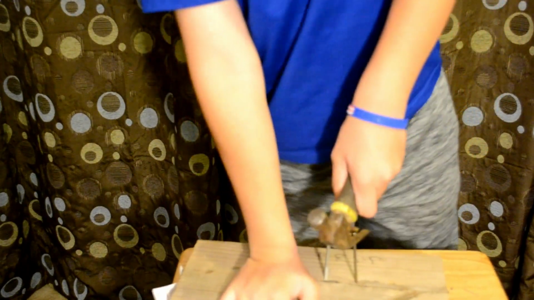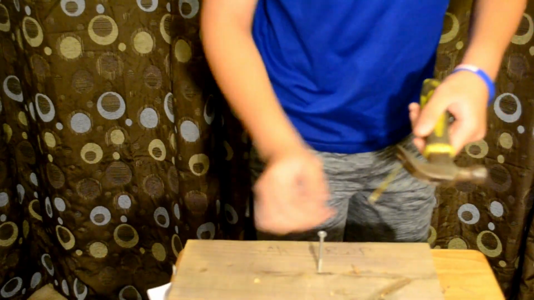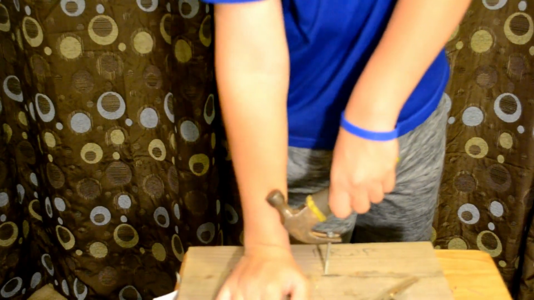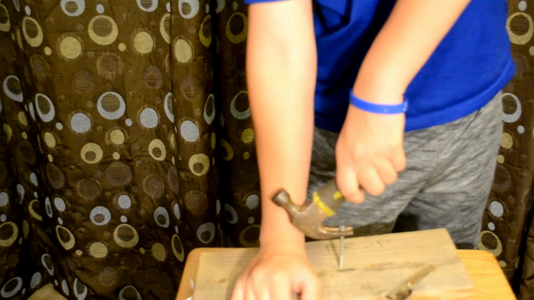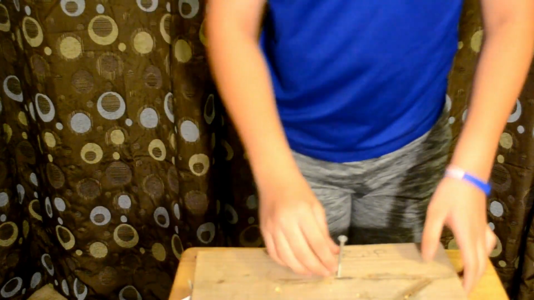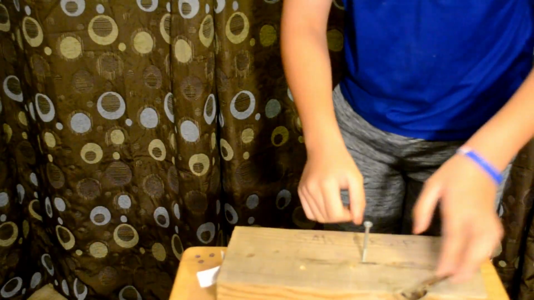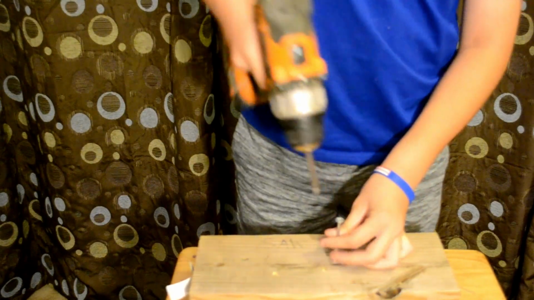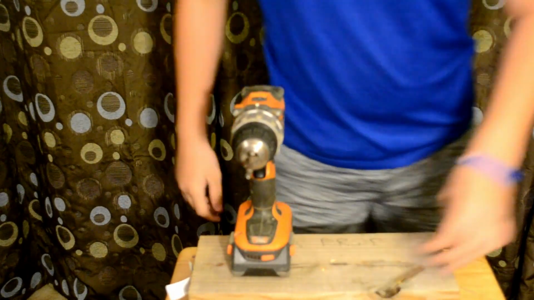So let's see if I can take this out. Which I can. Let's see if I can take this out. No. So this fixes the screw. The screw is really strong. Those teeth help it bite into the wood so that it doesn't come out. But we have our drill here. So, there we go. Screw. Action.